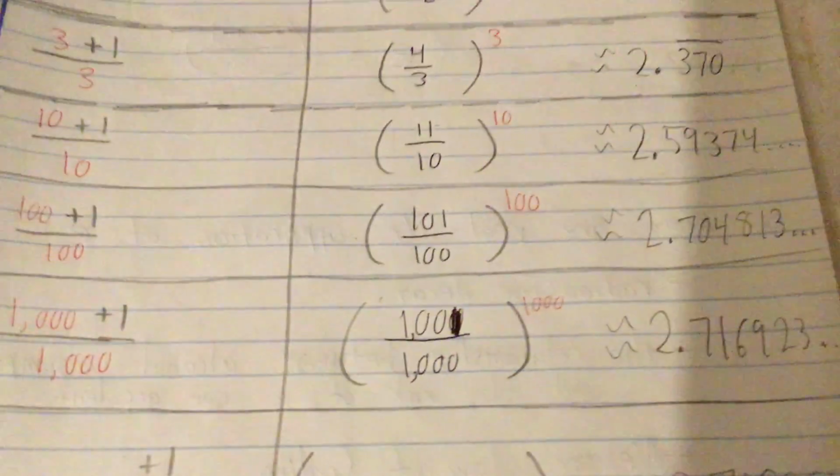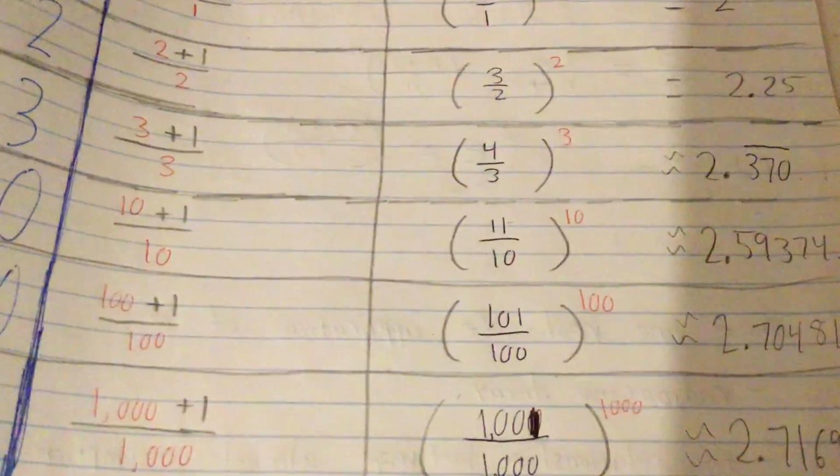Well, the point is, it's approximately 2.716923, and I'm scratching my head going, how come this number doesn't seem to get any bigger?